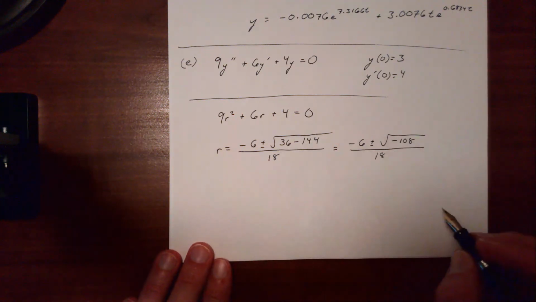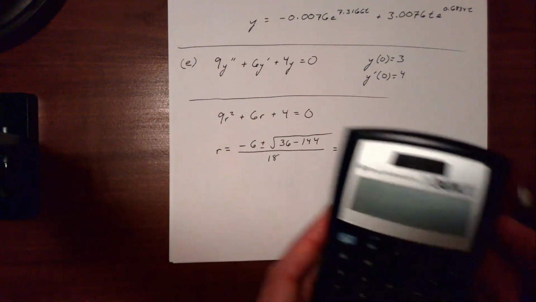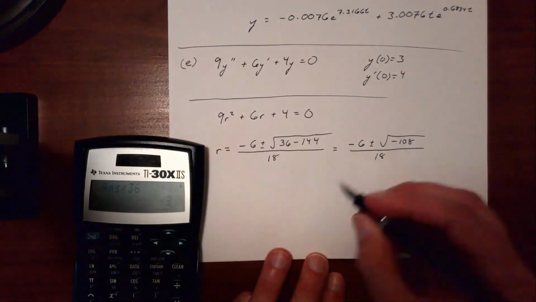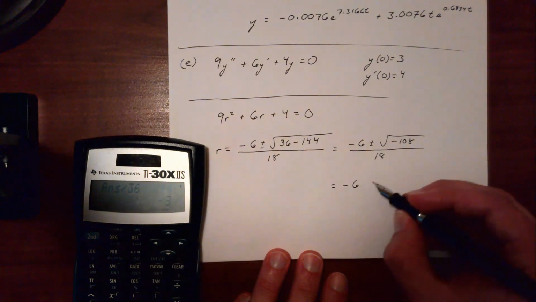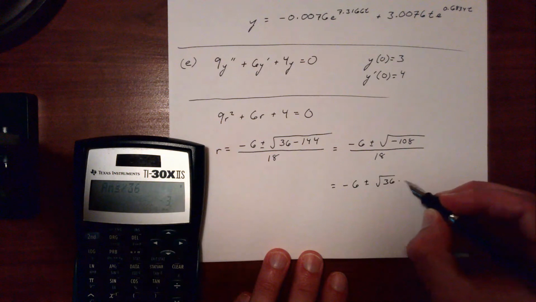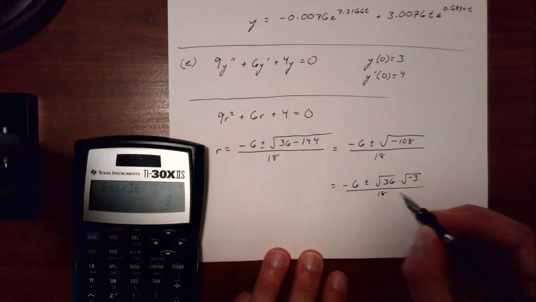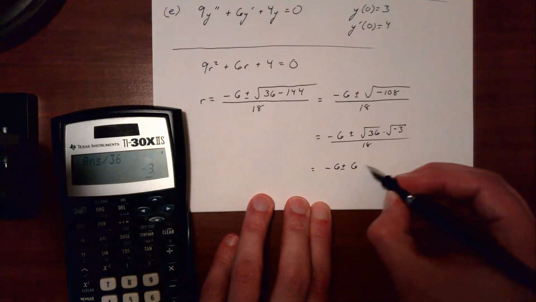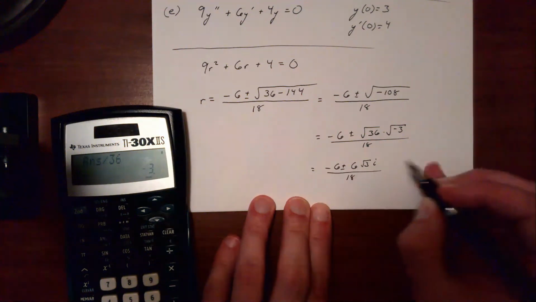Now both of these are in fact divisible by 36, so I expect the result to be divisible by 36 as well. And so I'll divide it by 36 and make sure. Sure enough, it's 36 times negative 3. So this is equal to negative 6 plus or minus square root of 36 times the square root of negative 3, I should say, all over 18, which is equal to then negative 6 plus or minus 6 root 3i, all divided by 18.